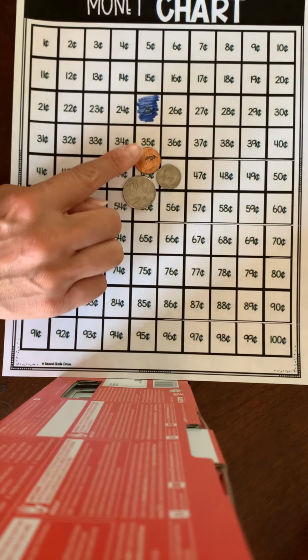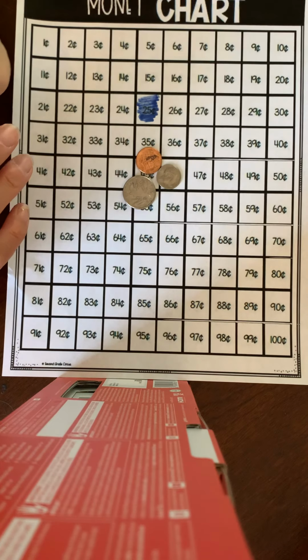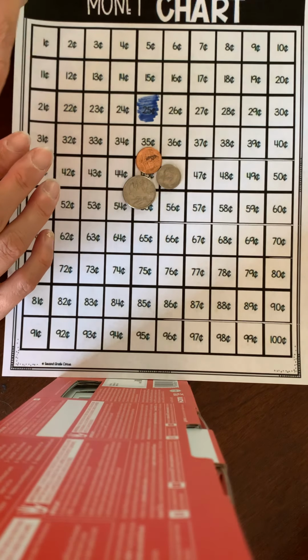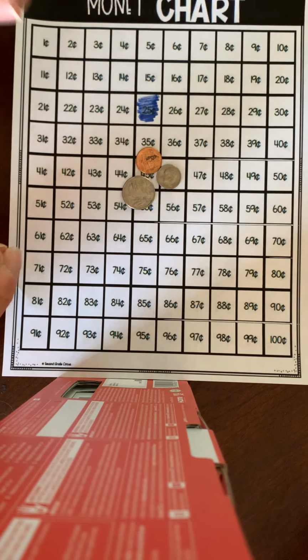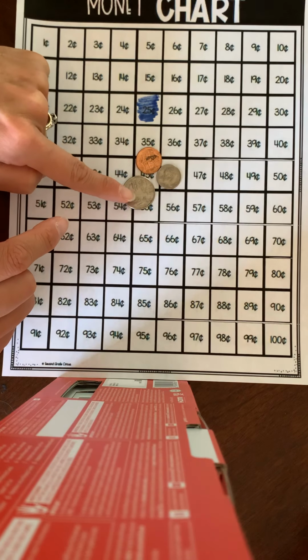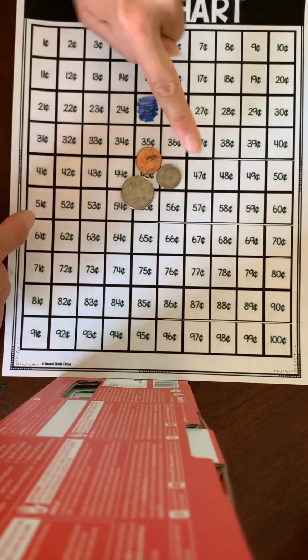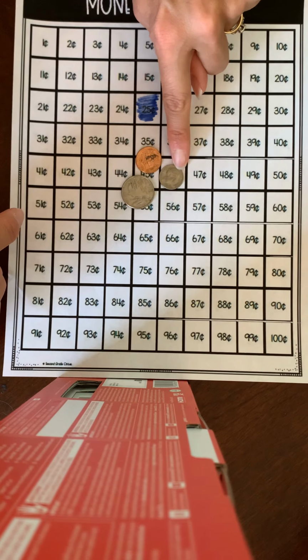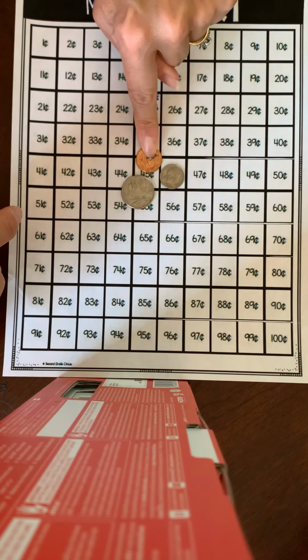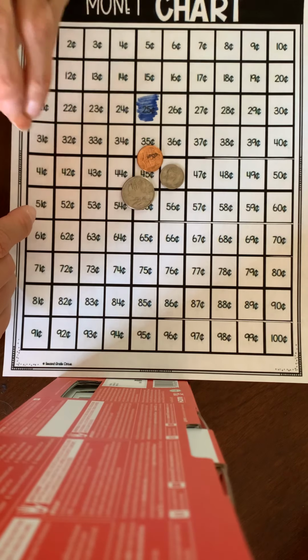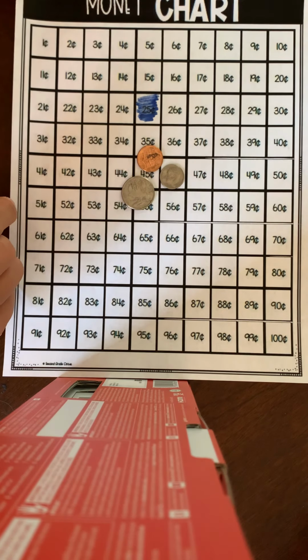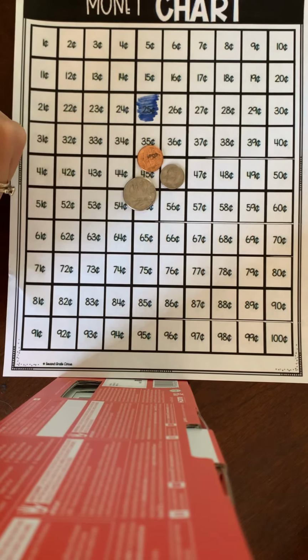I have a quarter, I have a dime, and I have a penny. And when I go to count these, I'm going to count them from the biggest, not the biggest coin, but the one that's worth the most. So this is worth 25 cents. This coin is worth 10 cents, and this coin is worth 1 cent. So this coin is going to be my biggest amount, or my largest amount of worth or value. So I'm going to start with that. Again, this is how I could do that.